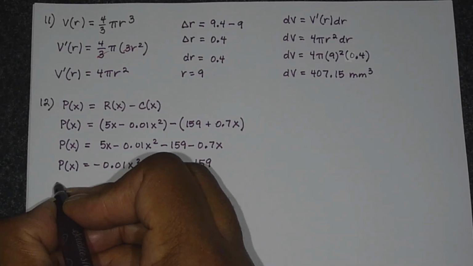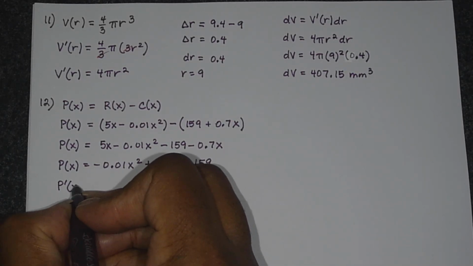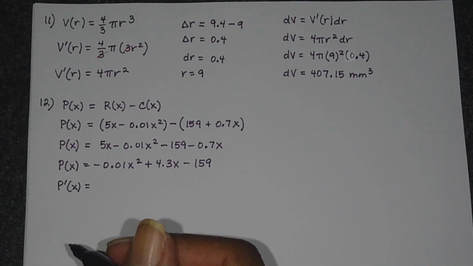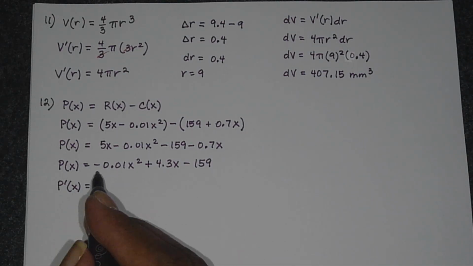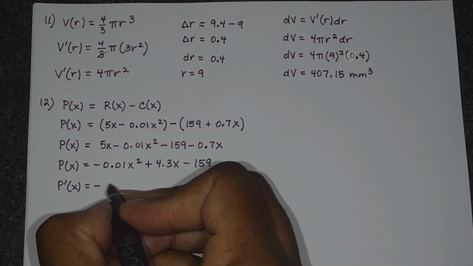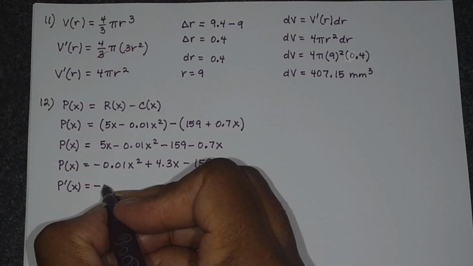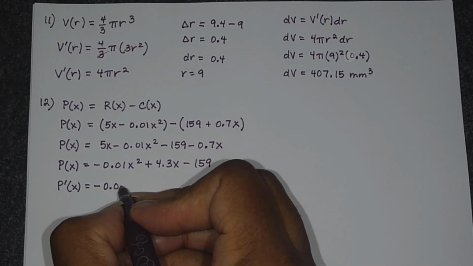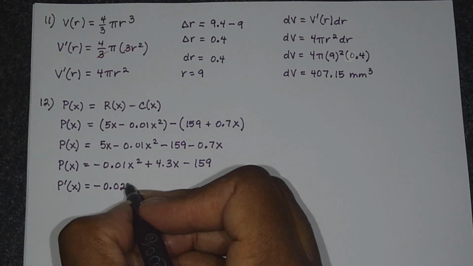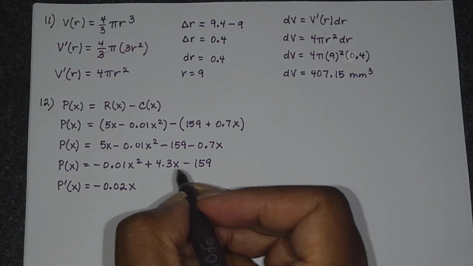Now from here, we can take its derivative to come up with the marginal profit function, because marginal means you have to take the first derivative. So the derivative of negative 0.01x squared would be, yeah, negative 0.02x.